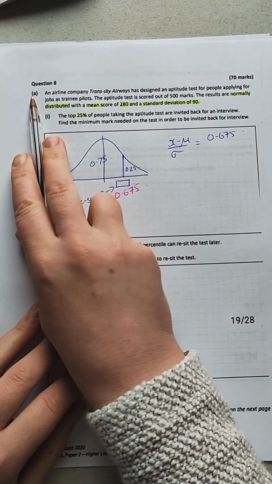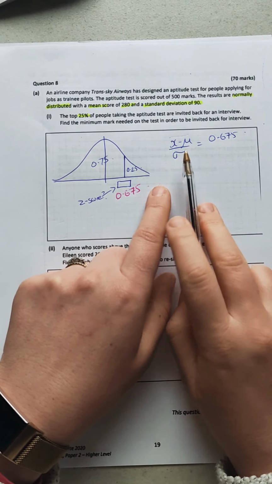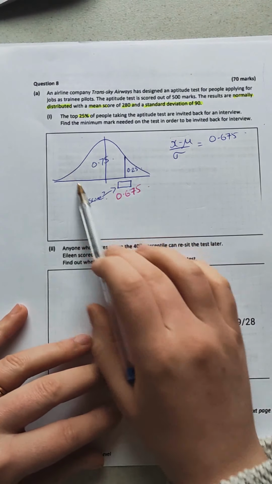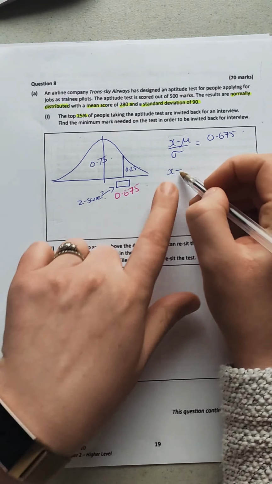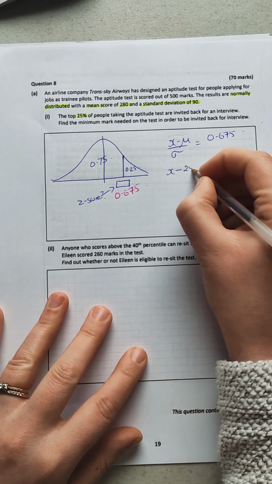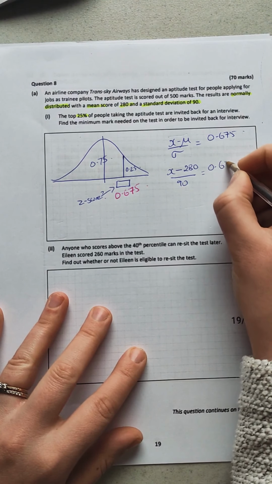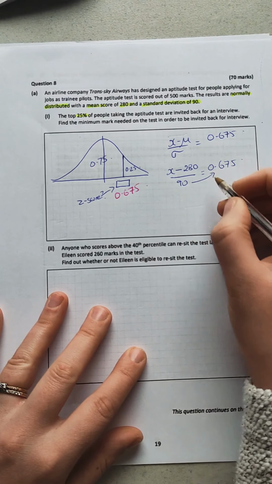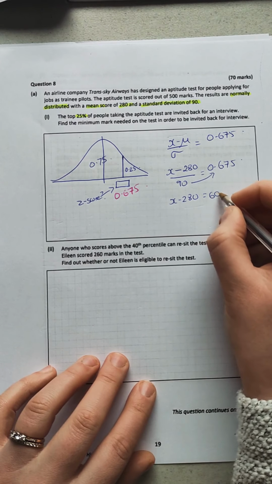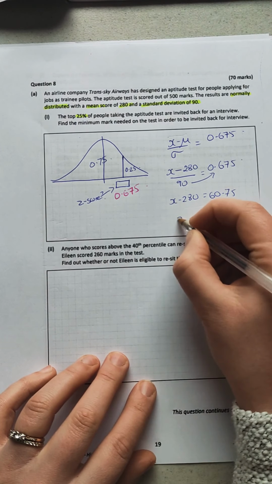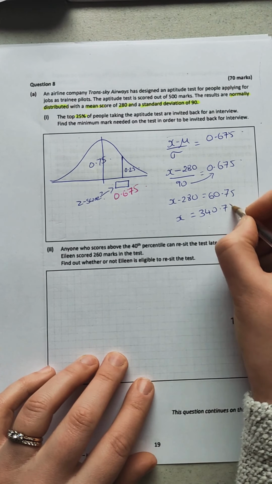Notice, lads, this is part A, the easy part. Whatever score, take away the mean, over the standard deviation, gets me that. Make sure you do your sketch. So I have x, I don't know what that is, that's the one I'm looking for. x minus 280 all over 90 is equal to 0.675. Cross multiply, you get x minus 280 equals 60.75. x is equal to 340.75.